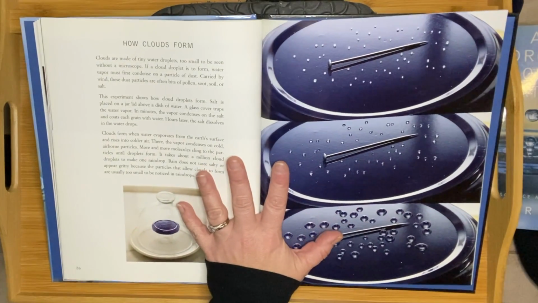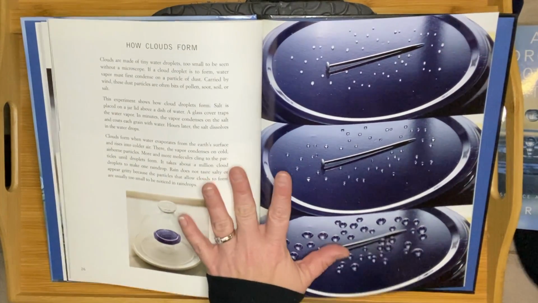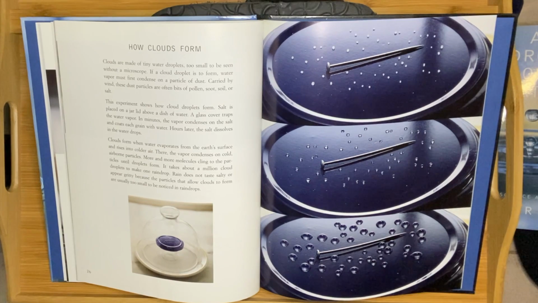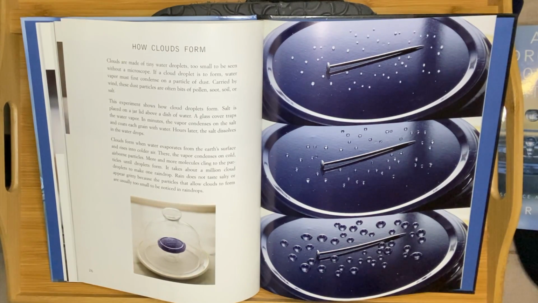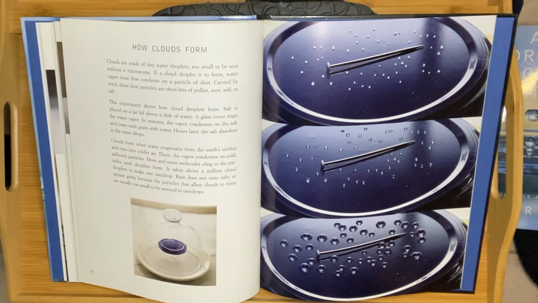Ooh, there's that pin again. It says how clouds form. Clouds are made of tiny water droplets, too small to be seen without a microscope. If a cloud droplet is to form, water vapor must first condense on a particle of dust. Carried by wind, these dust particles are often bits of pollen, soot, soil, or salt.